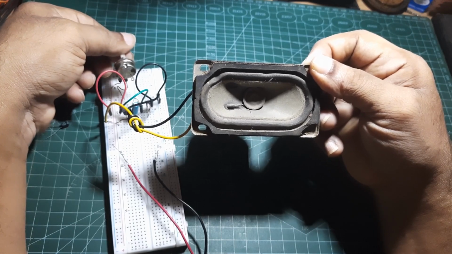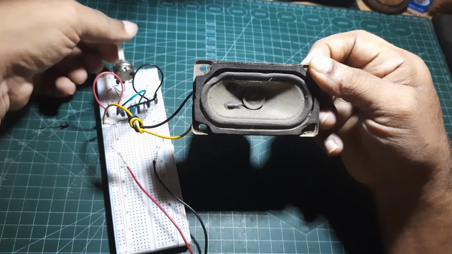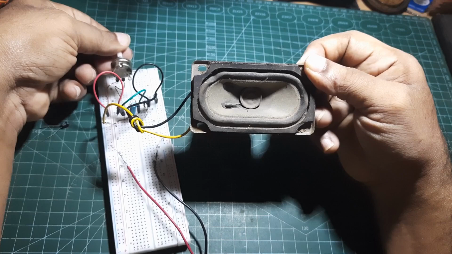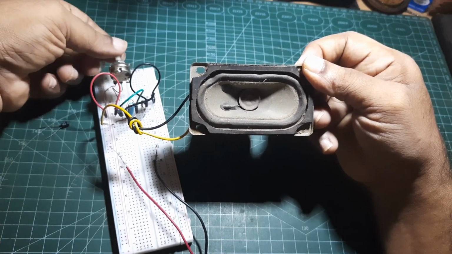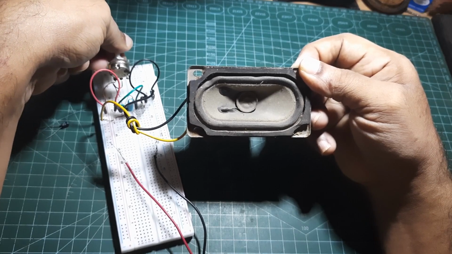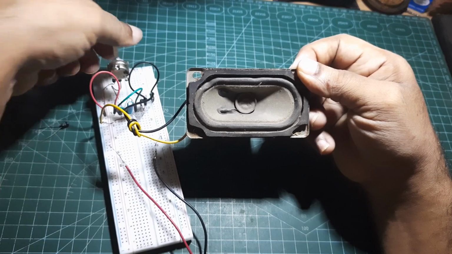So this is like 1 hertz. It's the maximum frequency.